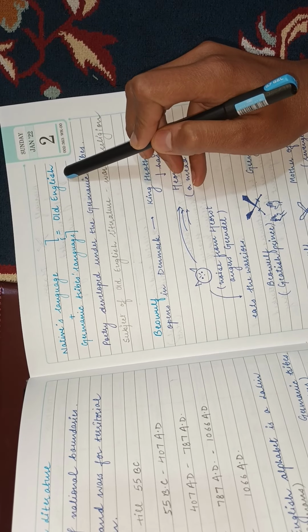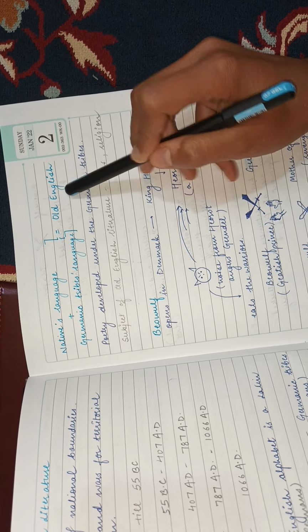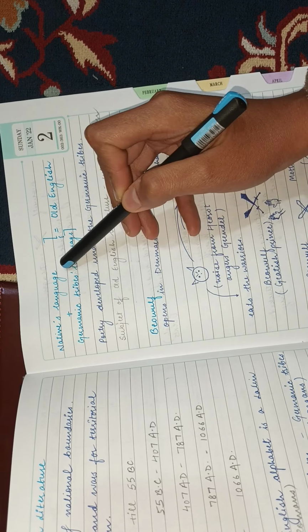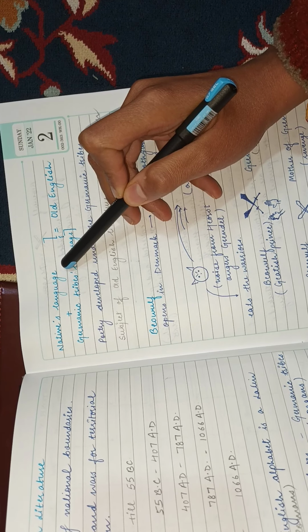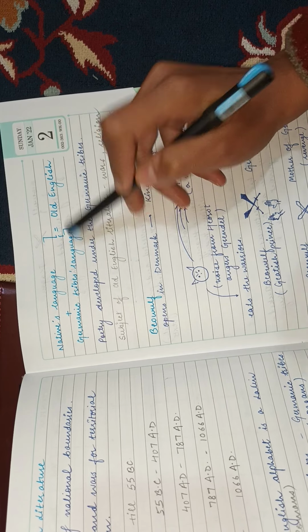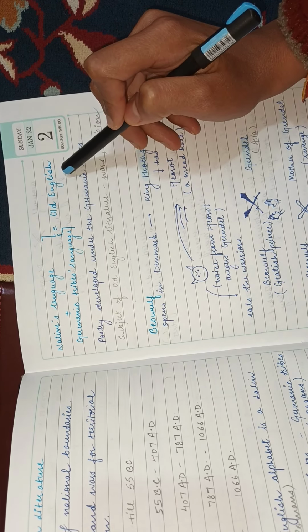Now, this is something that we have to deal with, and this is the literature we're going to deal with. So, this is what, right? The native language. And who are the natives right now? They are Celts plus the Roman influence a little bit. That is what the language is right now. Then came the Germanic tribes, and that led to the formation of Old English literature.